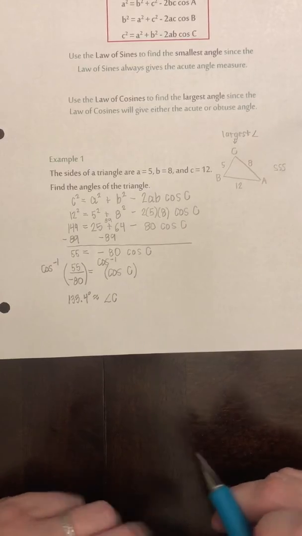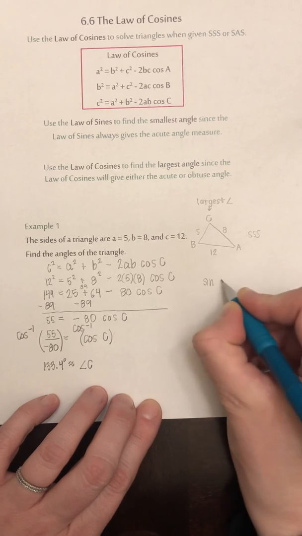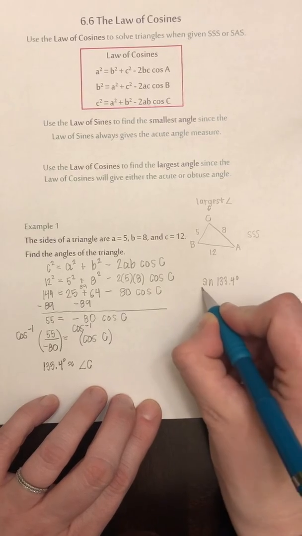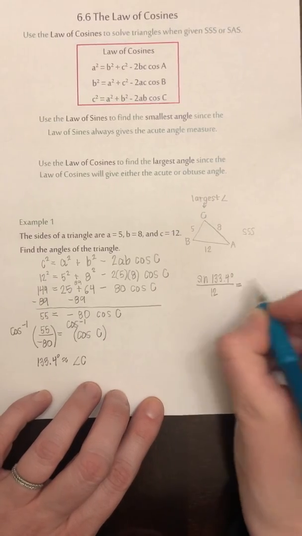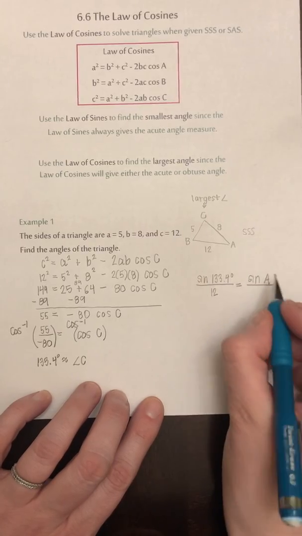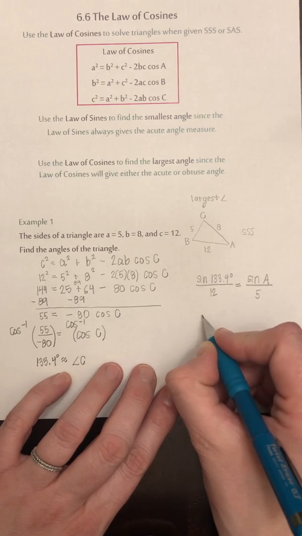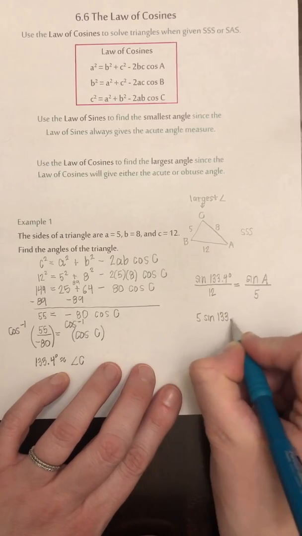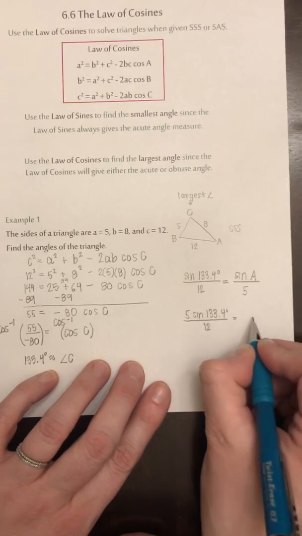And at this point, I'm going to go back to the law of sines. So I have sine of angle C. We just found out angle C is 134, just kidding, 133.4. I'm going to put that over little c, which is 12. And then I'm going to go for A first, just because A comes first in the alphabet. So sine of angle A over little a, which is 5. And now I'm going to cross multiply, and hopefully you guys are getting pretty good at cross multiplying, because I'm just going to jump to the step where I've gotten sine A by itself.